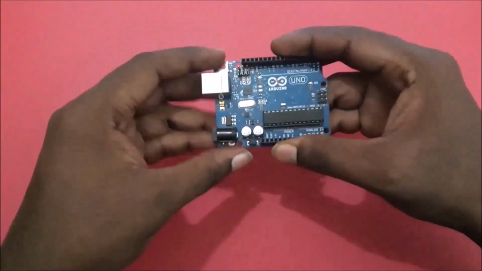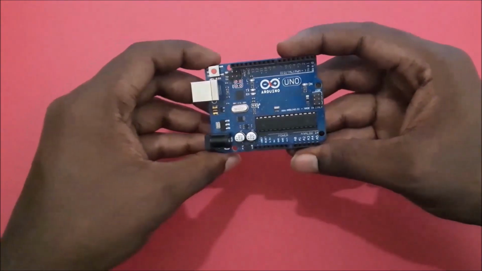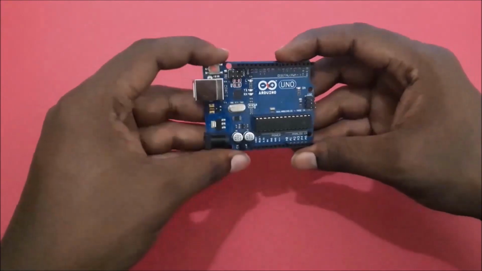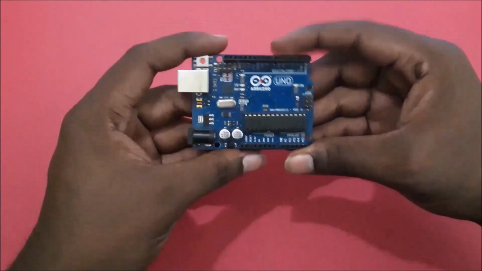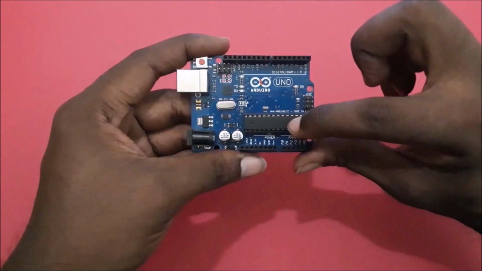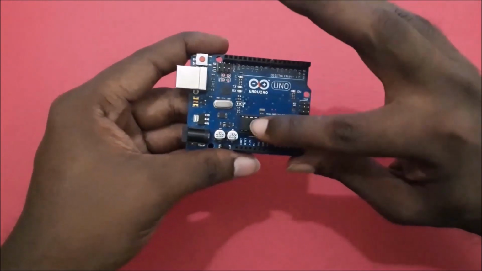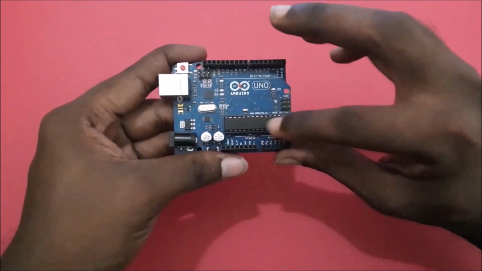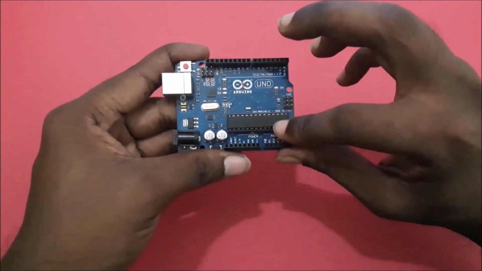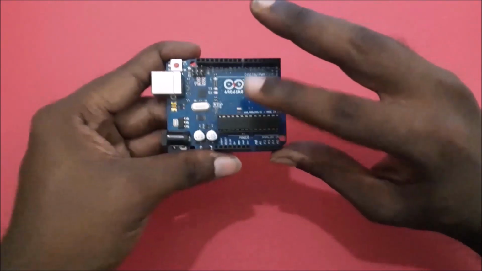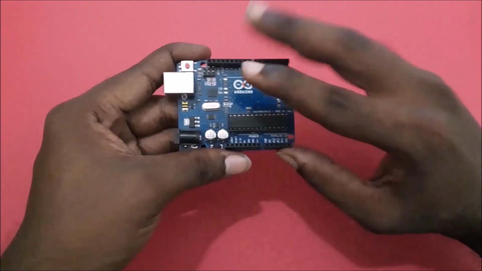This is Arduino board, the Arduino UNO board, and this was made by Arduino in Italy. If you have a look at this Arduino board, you'll be able to find this big chip which is the microcontroller. So this is considered as the brain because all the processes that happen in Arduino happen because of this. This is the Atmega 328 microcontroller. Basically Arduino uses Atmega microcontrollers.